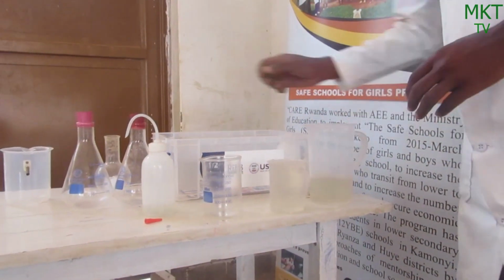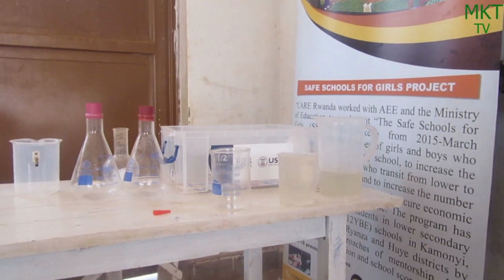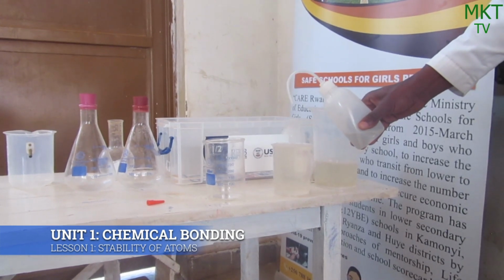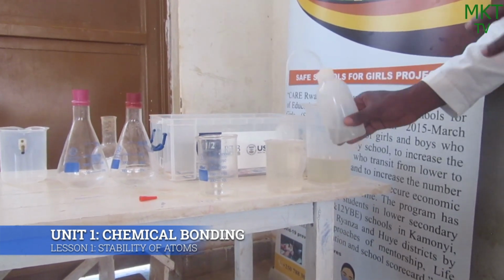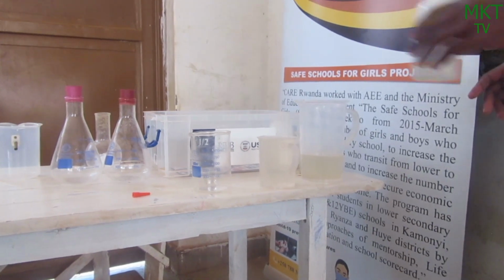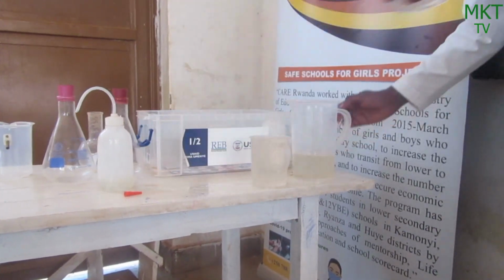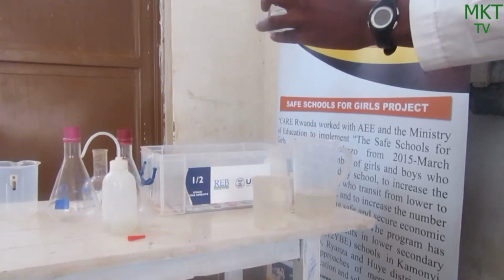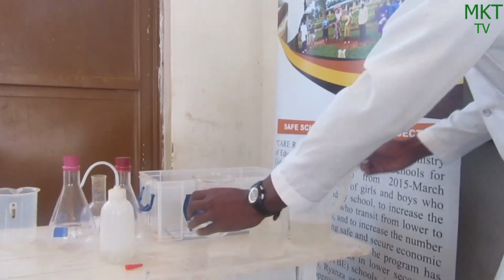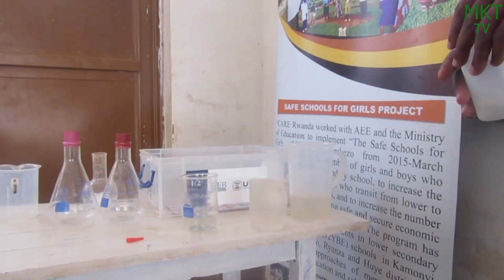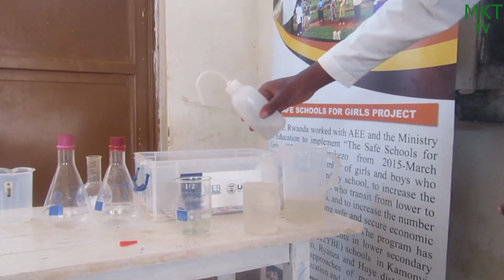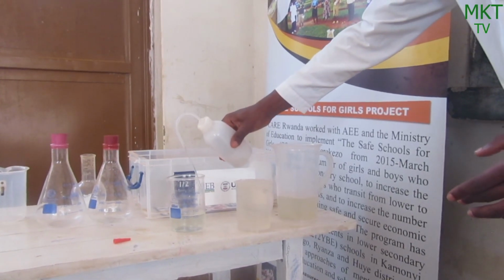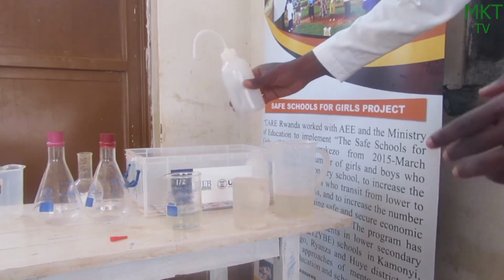Now, try to add water into it. Are you able to add? Right observation. Now, take another glass of water, but only a quarter full. Now, try to add water. Are you able to add? Dear student, are you able to add? Right observation.